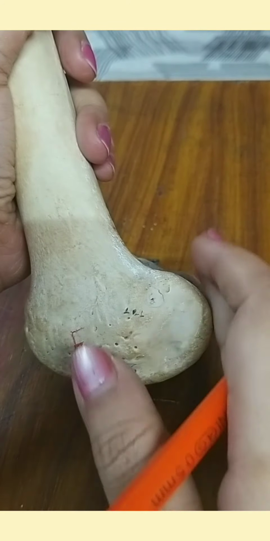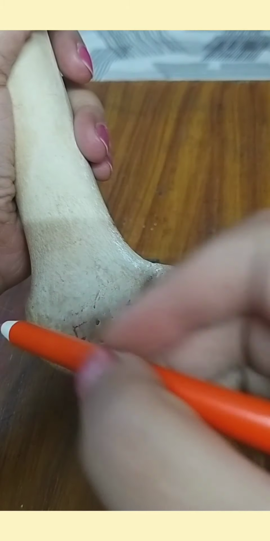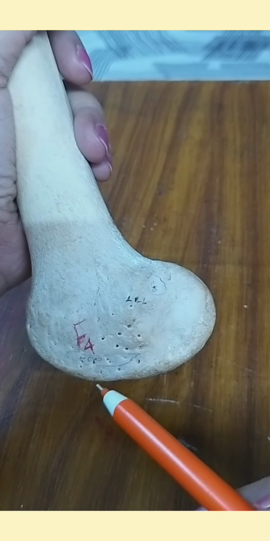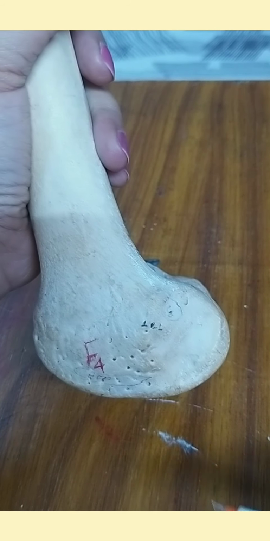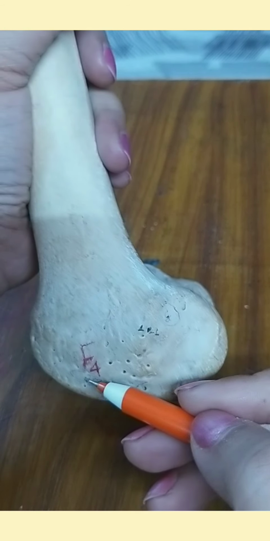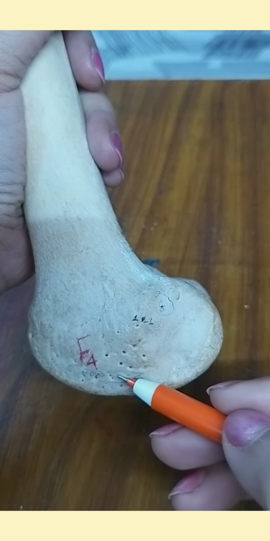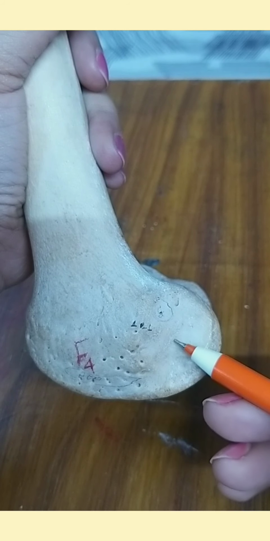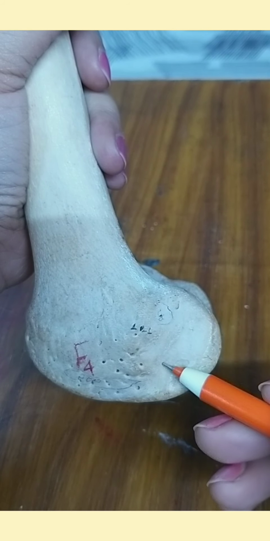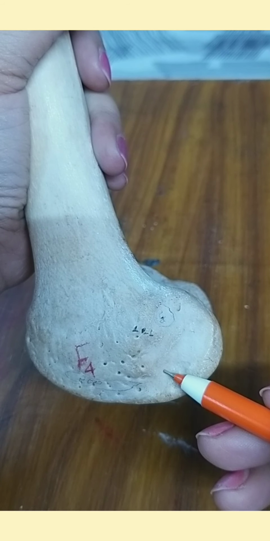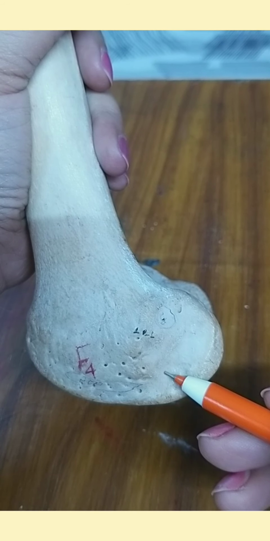This is the posterior, this is the anterior. The anterior part gives the attachment to the popliteus muscle here. And the posterior part of the groove is for the tendon of the popliteus muscle in the flexed position of the knee.